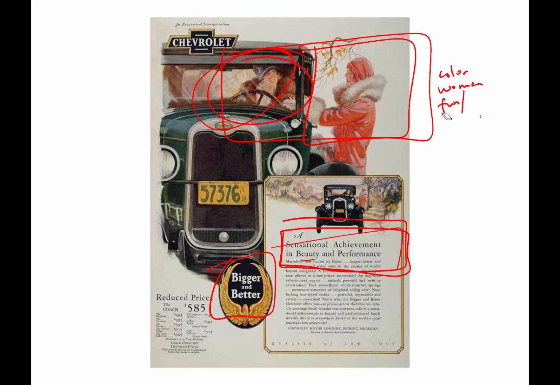Right, the key with this is that purchasing power equals happiness.